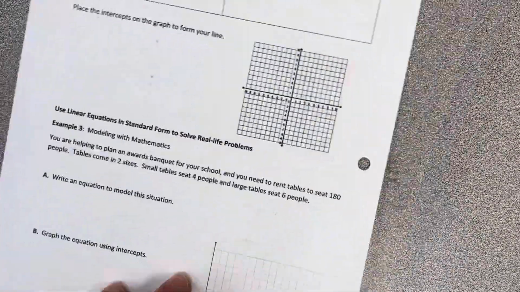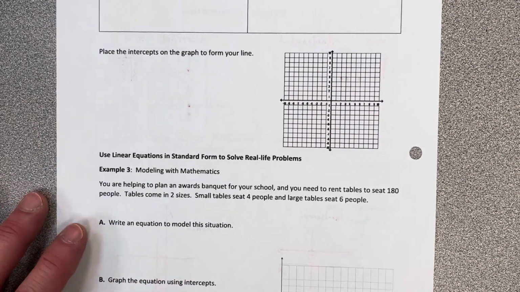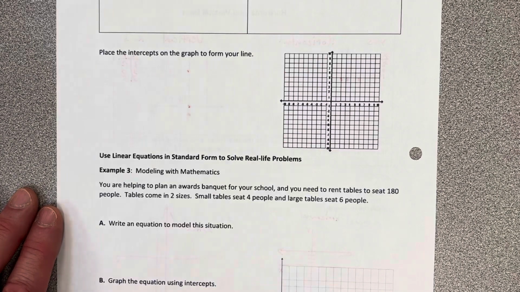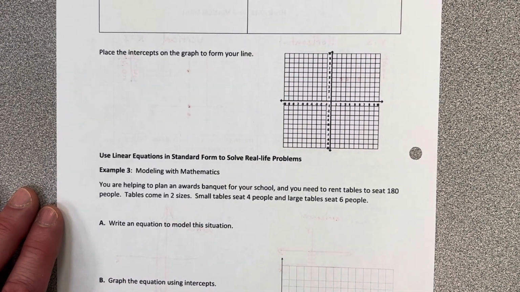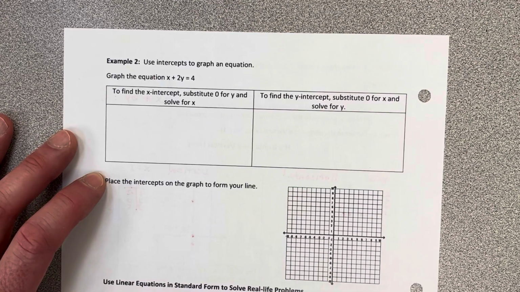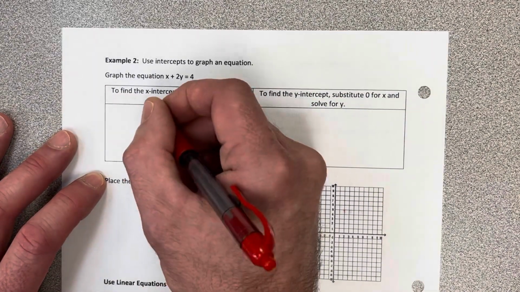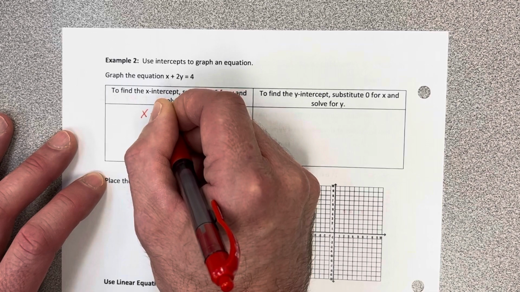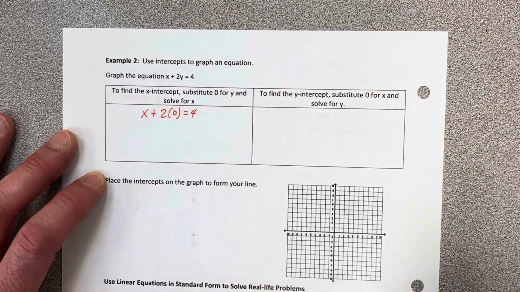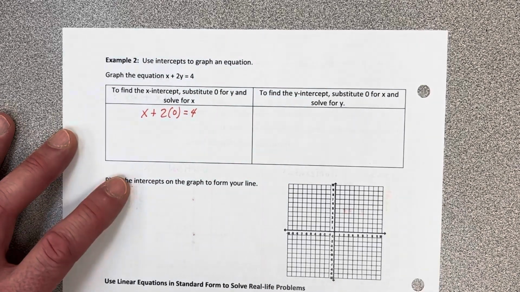All right, so let's flip it over and do this. Use the intercepts to graph an equation. All right, so graph the equation x plus 2y equals 4. And they tell us to find the x-intercept. Well, if you're at the x-intercept, your y value has to be 0. So what you do is you put 0 in for y. And then you solve for x to get your x-intercept.